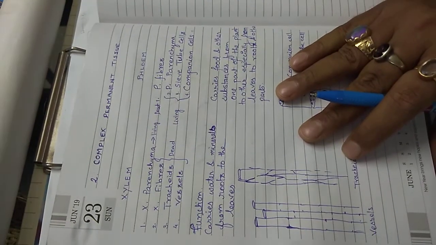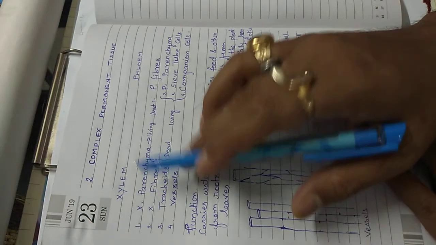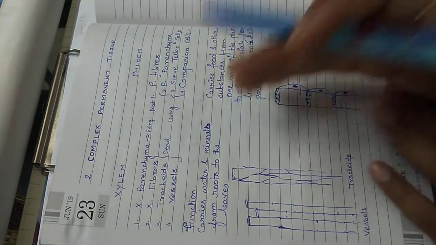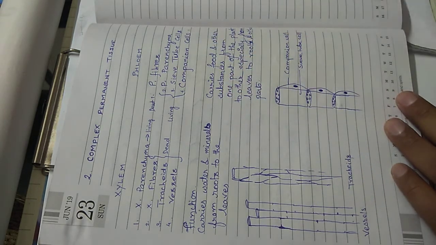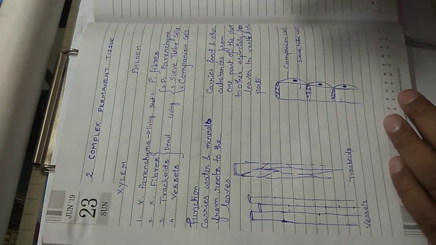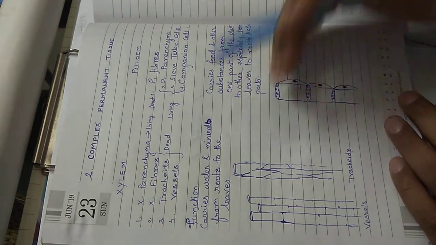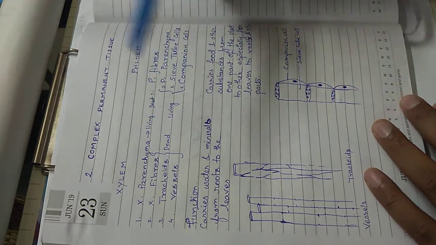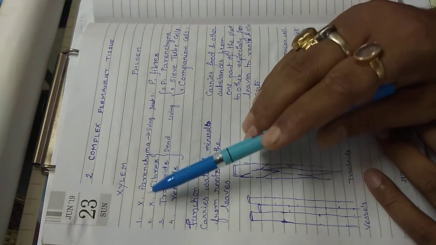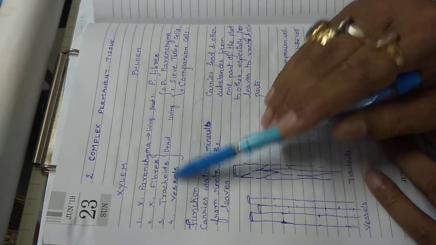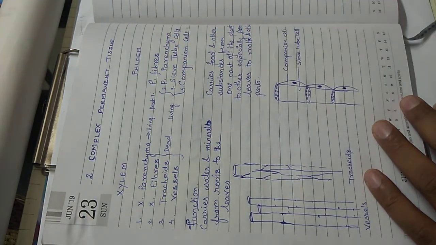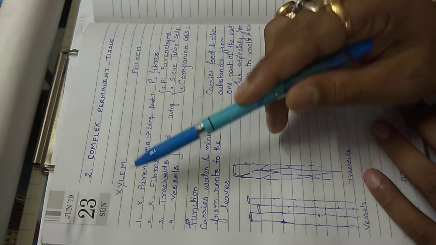Next we come to complex permanent tissue. When we are talking about complex permanent tissue, they are of two types, xylem and phloem. Together xylem and phloem are called the vascular bundle. These are conducting tissues. Just like we have blood vessels for the blood to flow, similarly in plants they have xylem and phloem. Why complex? As I told you before, because they are made up of different types of cells. Xylem is made up of xylem parenchyma, xylem fibers, tracheids and vessels. Phloem is made up of phloem fibers, phloem parenchyma, sieve tube cells and companion cells.